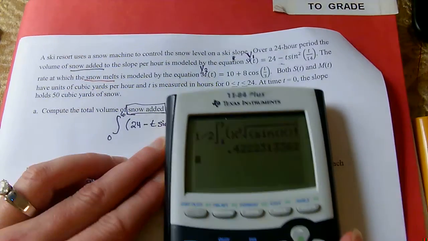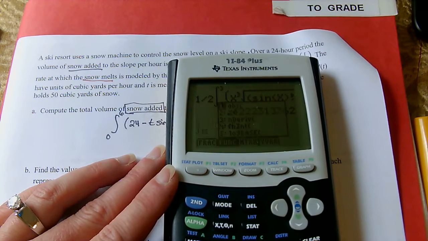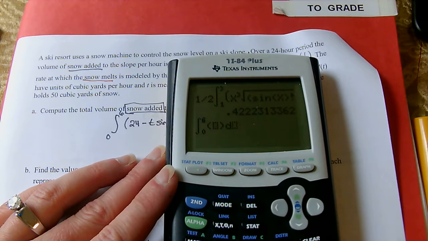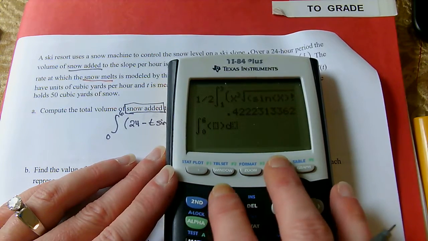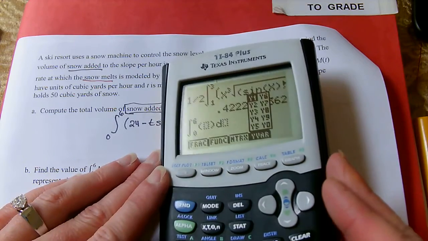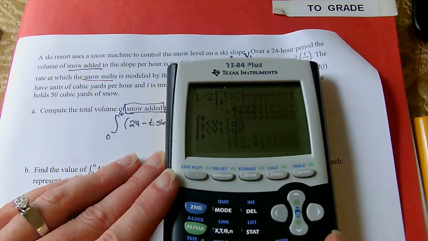So what you can do is when you go in to do the integral, you're going to go from 0 to 6. But instead of retyping that equation, since I stored it into y1, I can go alpha, trace, and look at that. Those are all my y variables. I'm going to say y1 dx.